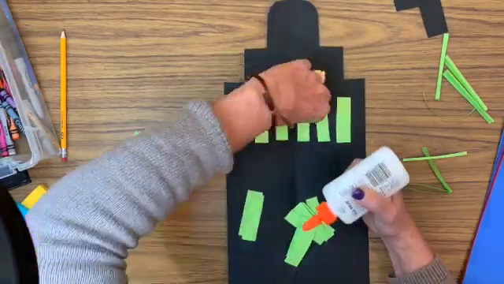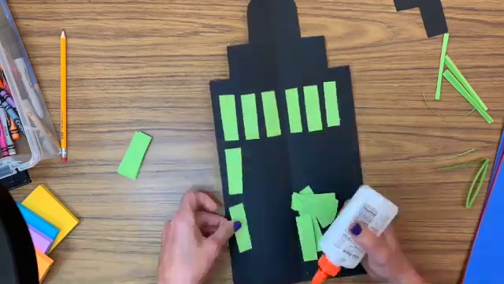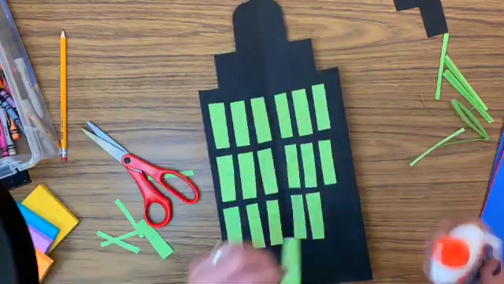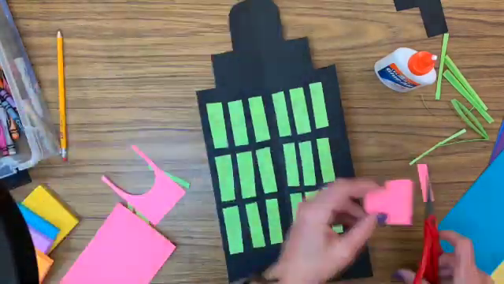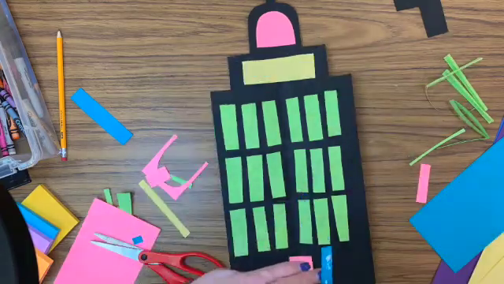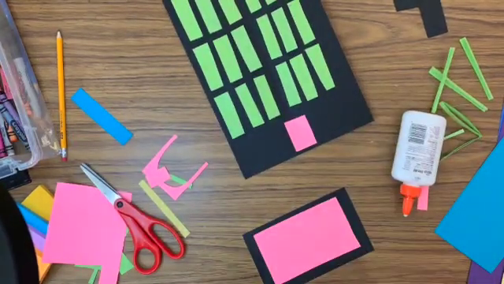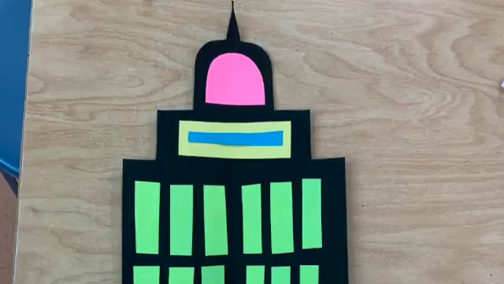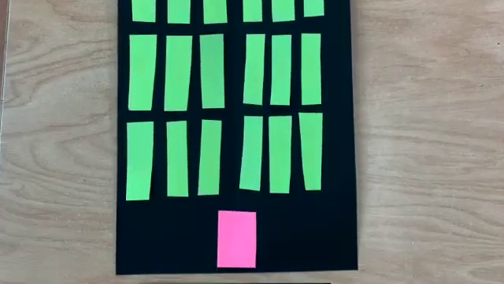Once I've got my plan, I'm going to begin to glue my windows down. Remember, just a dot, not a lot. We don't want this to leak out. I can add other windows up top, but they're not going to be part of my array. I can add a door, again, not part of my array. Once I finish decorating the building, I'm going to create a card that I can write all my equations and my names on. Don't stop at one building. You can make a whole city at home.